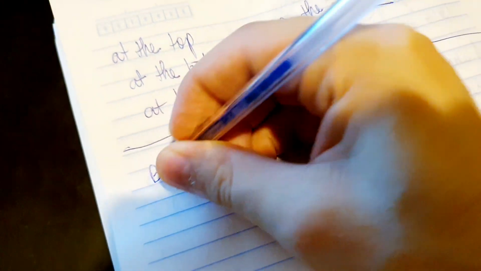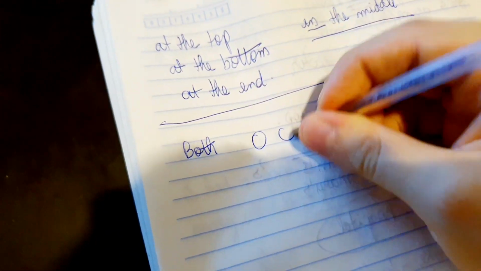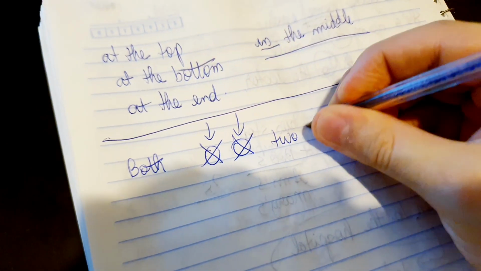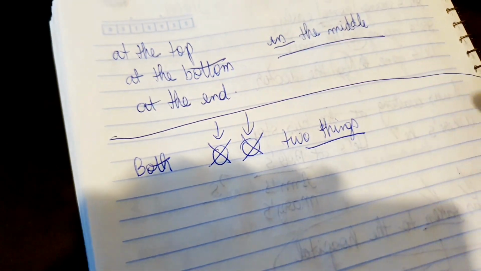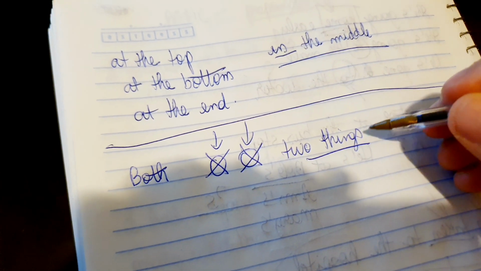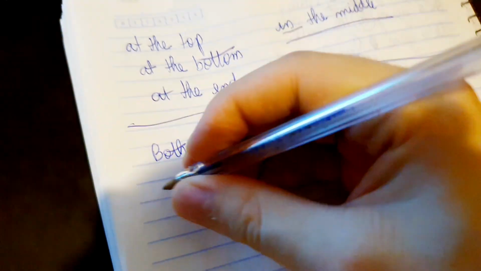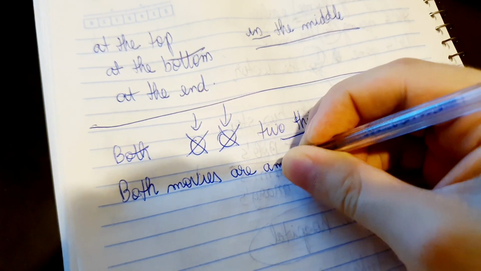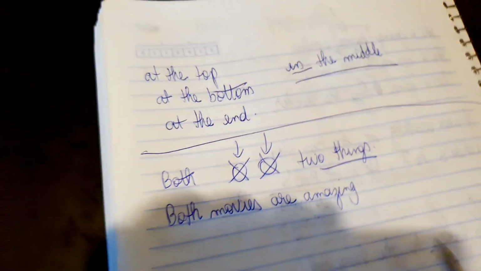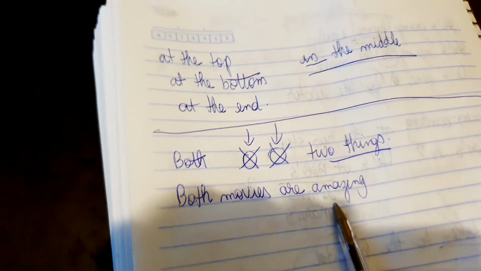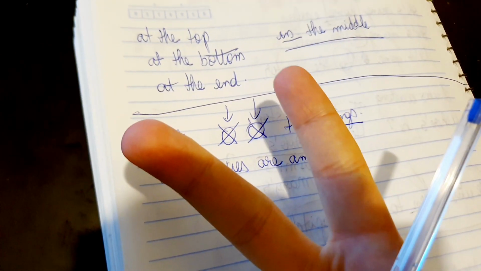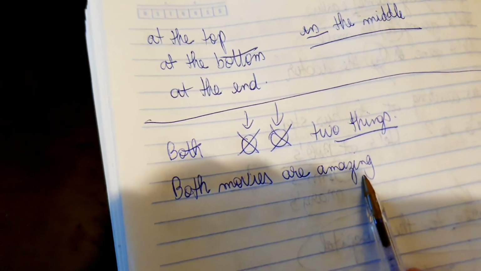Well, we will start studying both. When you say both, you refer to two things, right? You have two things, two situations, and they can also be used with a noun, right? When you say, for example, both movies are amazing. What's the meaning of this sentence? It means that I have watched two movies, and in my opinion, both movies are amazing. So the two movies I have watched are amazing, okay?